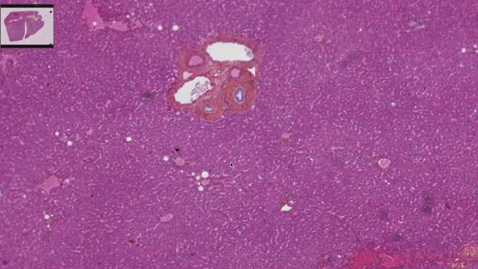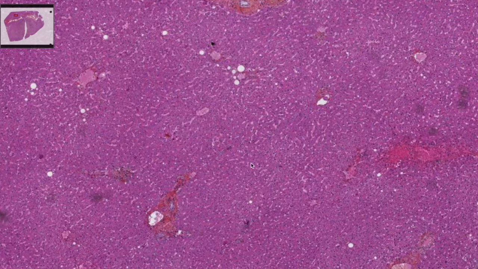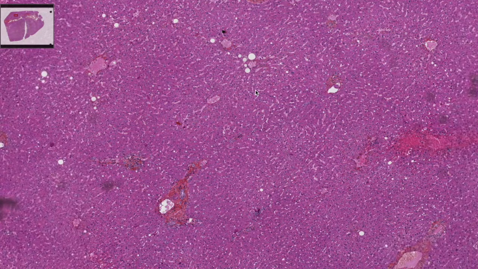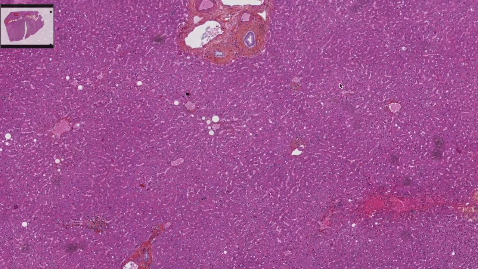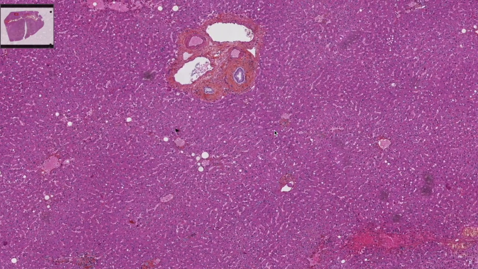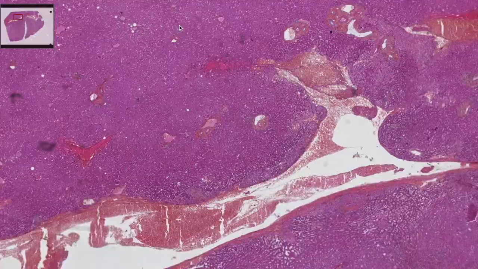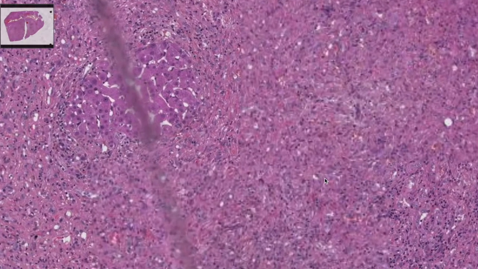Nothing really remarkable. Here, normal liver with maybe just steatosis and maybe some fibrous areas in portal tracts. And now we'll go back to the tumor. You can see that there are different areas. Some areas in the center seem fibrotic. We'll have a closer look in these areas.